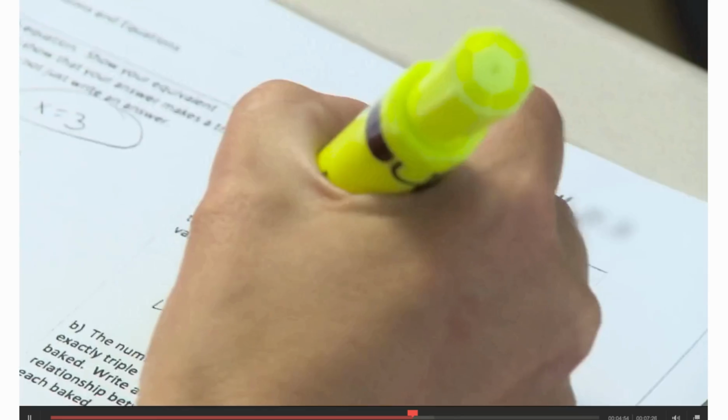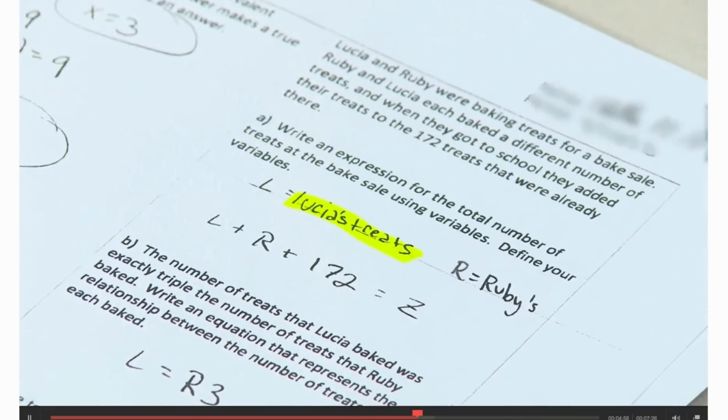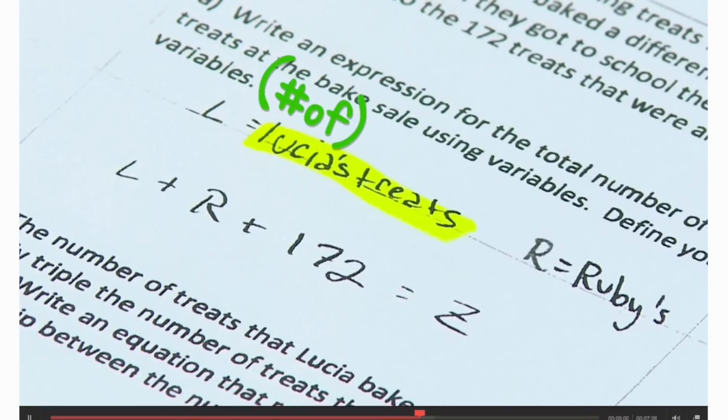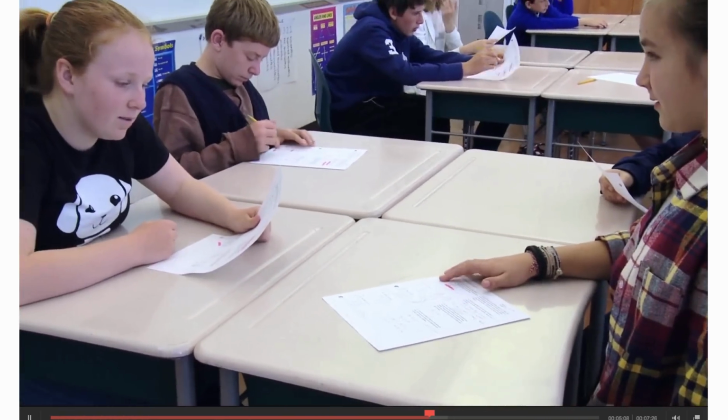The other advantage is I can highlight things that I wouldn't even take points off for. So for instance, on today's test, I highlighted if they didn't write that it was the number of treats that Lucia baked, but I actually didn't take off any points for that because they're going to be fine going forward. But I want to bring their attention to that.